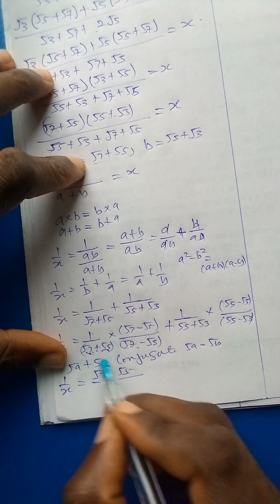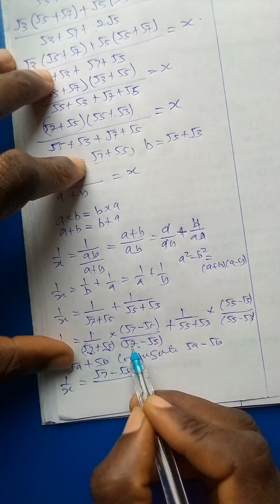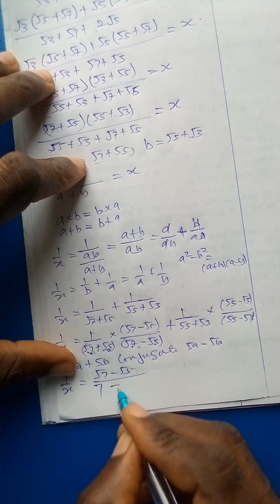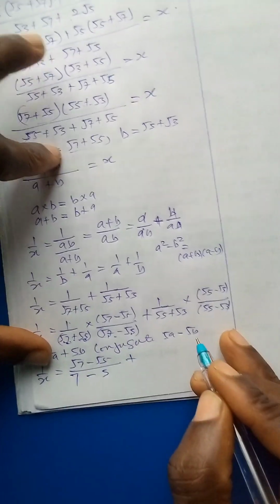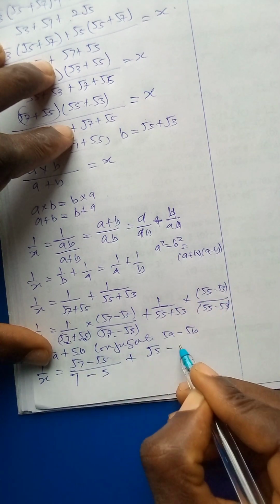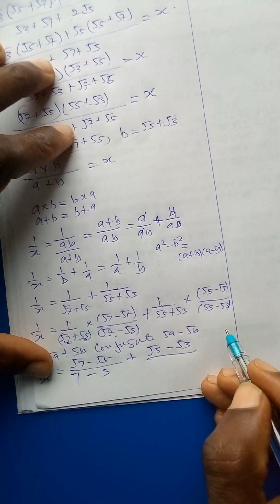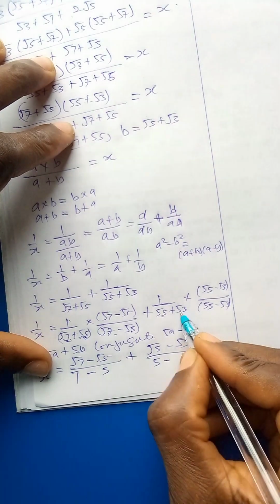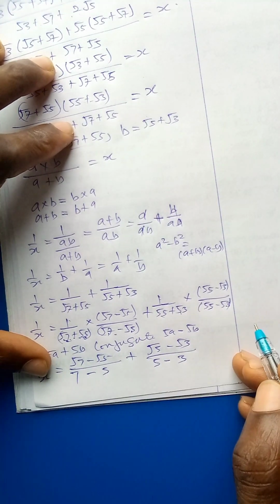What I need to do is to multiply this term and this term. So root 7 times root 7 is 7, and root 5 times root 5 is 5. Then plus, again, 1 times this is this, root 5 minus root 3 all over. Root 5 times root 5 is 5, minus root 3 times root 3 is 3.